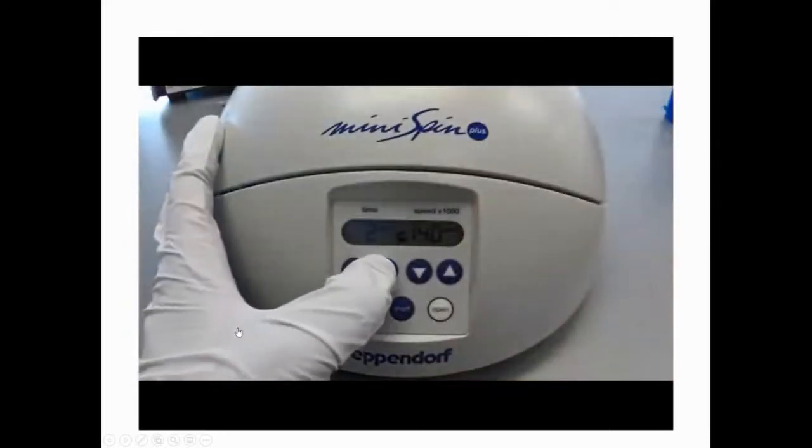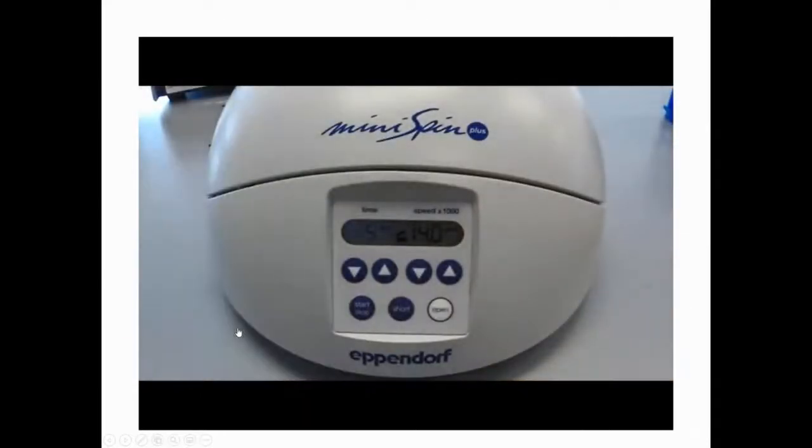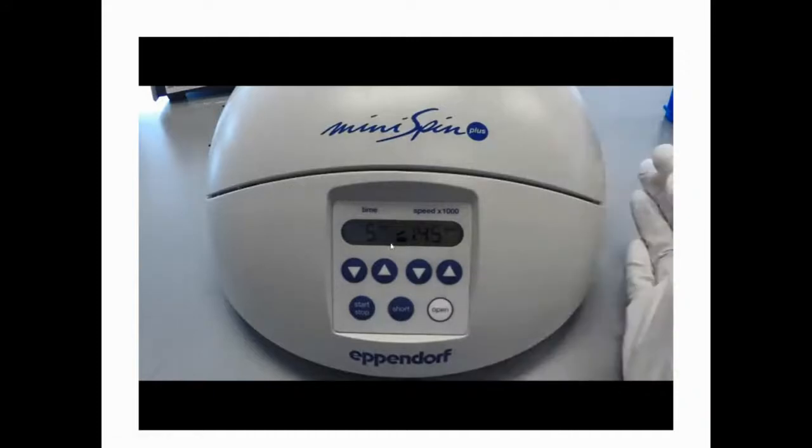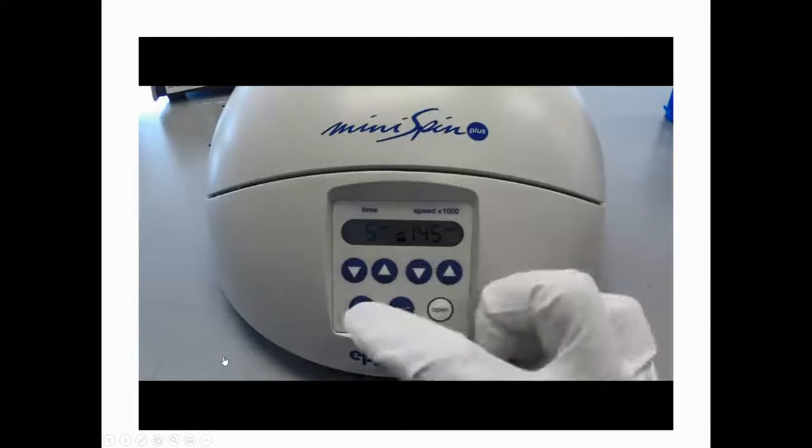Change the centrifugation time by pressing the arrows to the desired time, in this case, 5 minutes. Press the arrows by the speed to navigate to the proper RPM. The speed is in RPM, revolutions per minute, multiplied by 1,000, so that's 14K. That's normally what you can do for the microcentrifuge. In this case, 14.5 thousand RPM is the max this centrifuge can perform and is close enough to our desired speed. Press the start button.